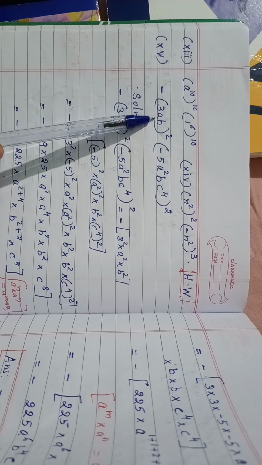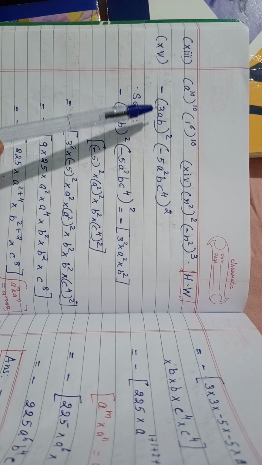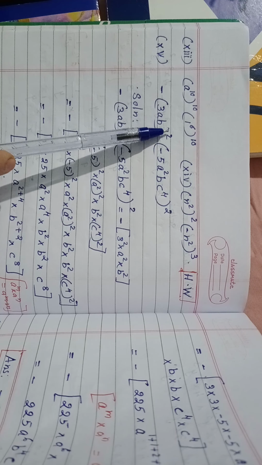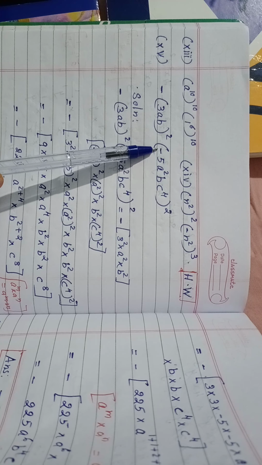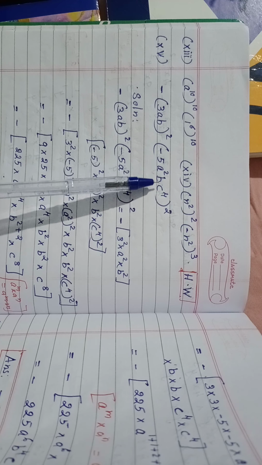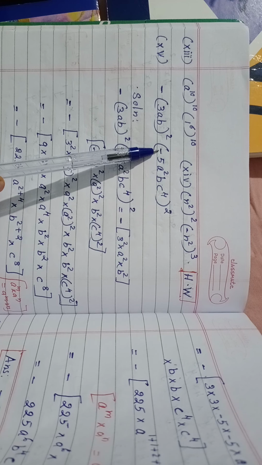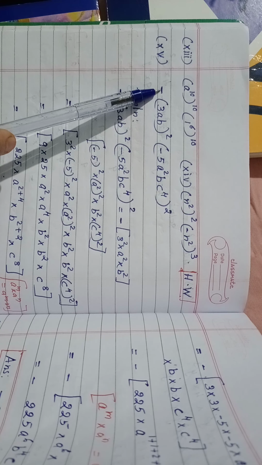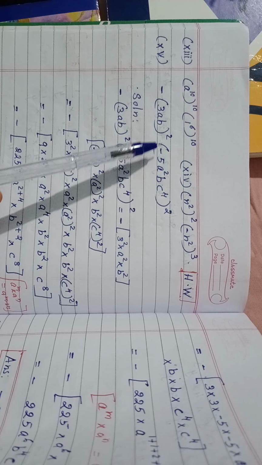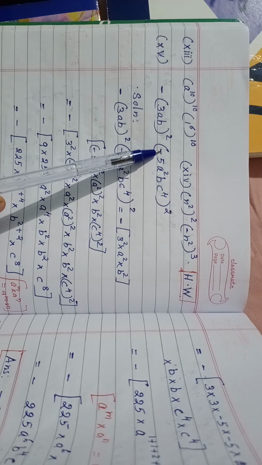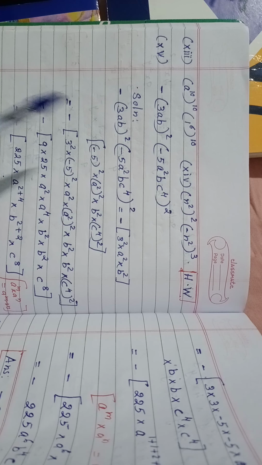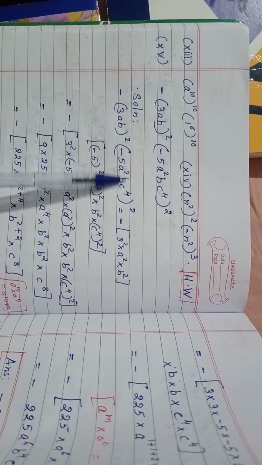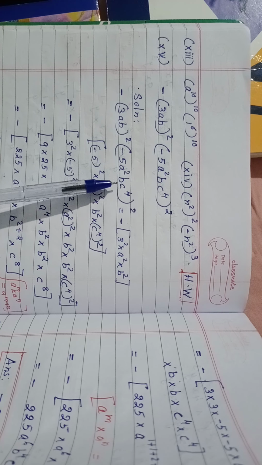Minus 3ab all square. Minus 3ab all square means minus sign outside of the bracket, 3ab all square, into minus 5a square bc raised to 4 all square. This minus sign is inside the bracket. So when you calculate, this one is outside the bracket and this sign is inside the bracket. Okay. So again, same question. Now expansion, right?